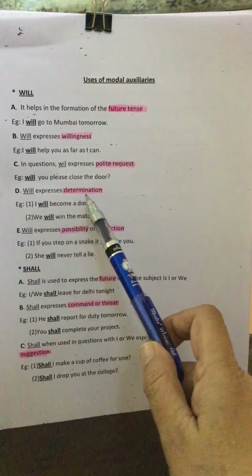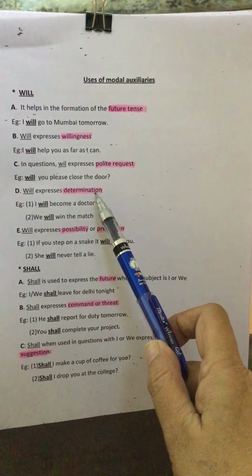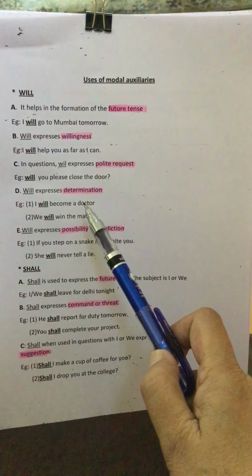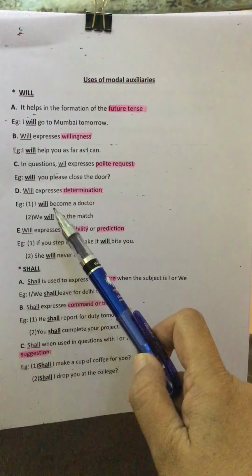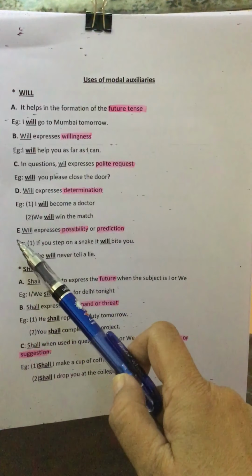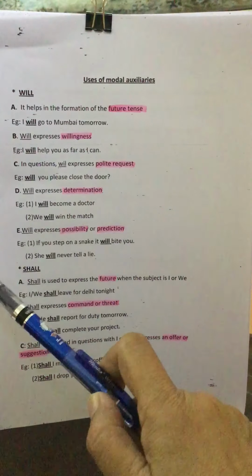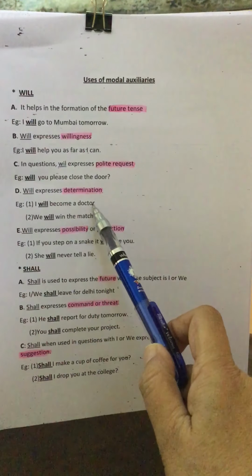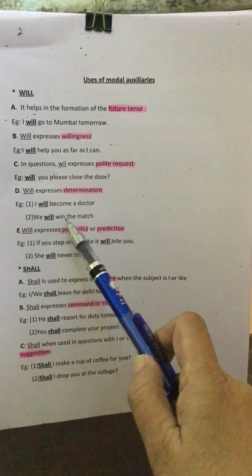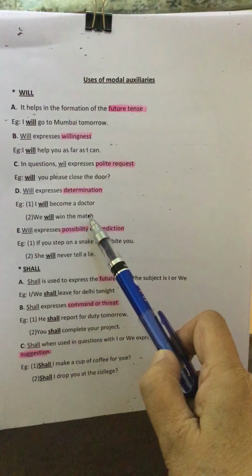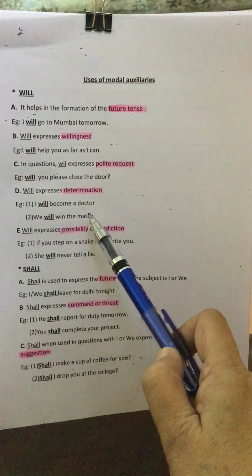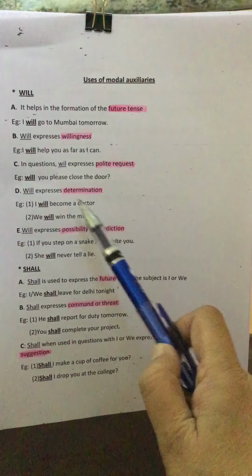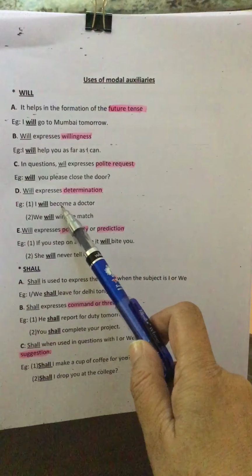Will also expresses strong determination. I will get a first division. I will top the class. I will win the match. I will become a doctor. We will win the match. So it is your willpower, something that you are very keen and determined to do. There also we use the modal will.